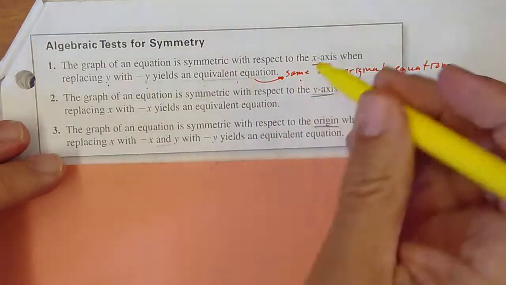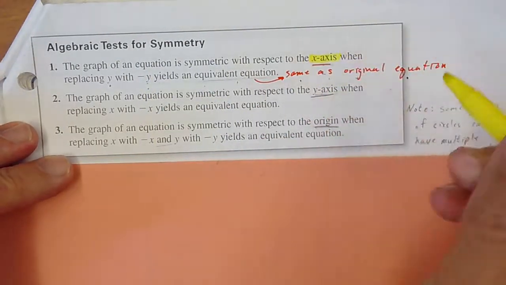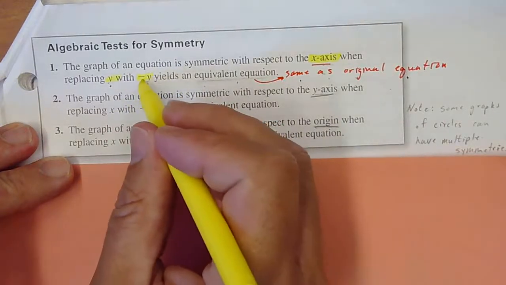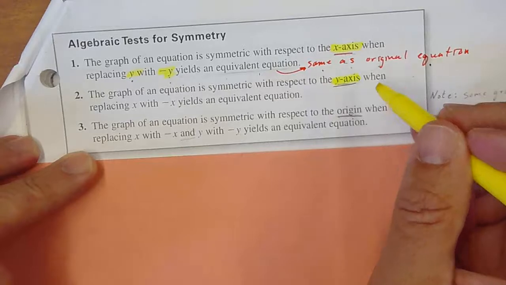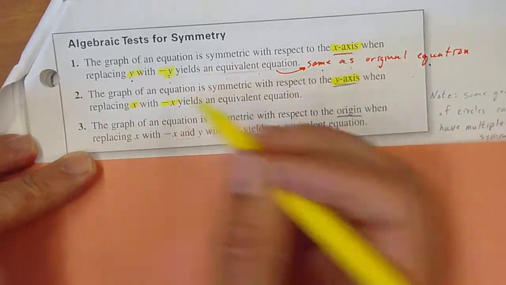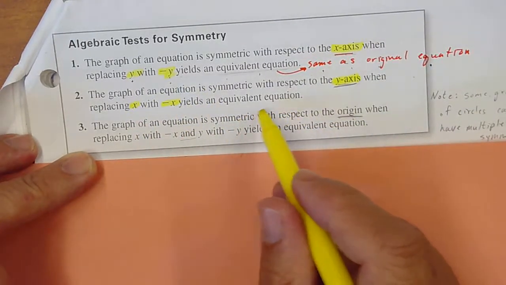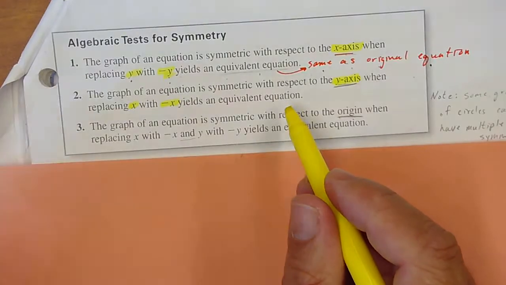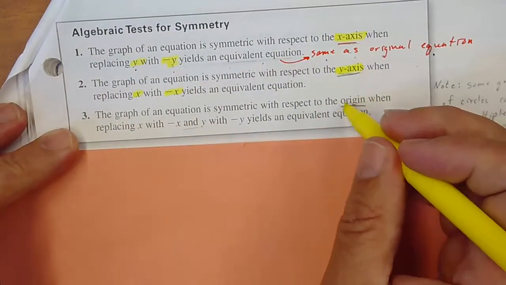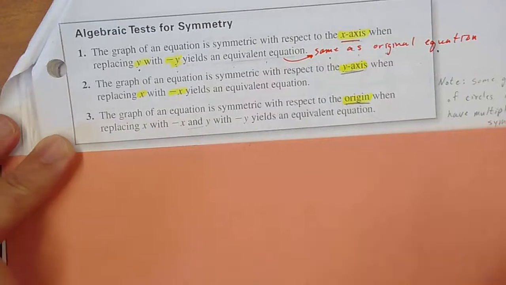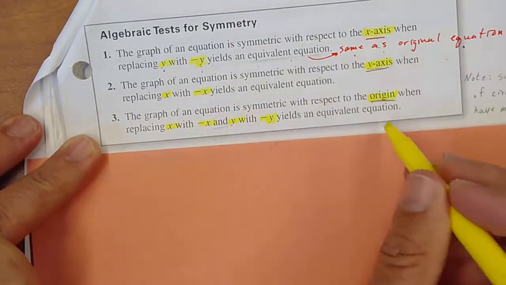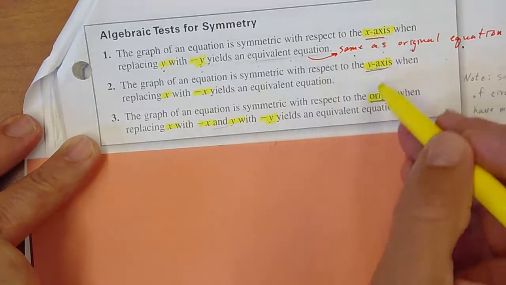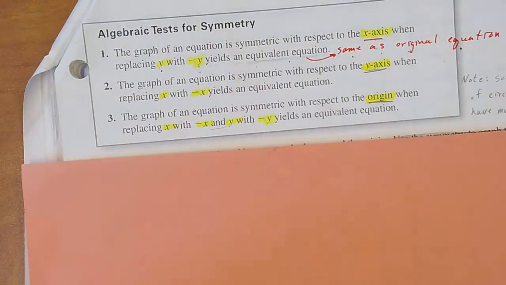This is the symmetry test for the x-axis. We replace y with negative y. For symmetry with the y-axis, we replace x with negative x, and we're looking for the original equation again. And then if it's symmetric to the origin, we replace x with negative x and y with negative y. We usually leave that one to the end because once you've done both of these, a lot of the algebra work is already done. Okay?